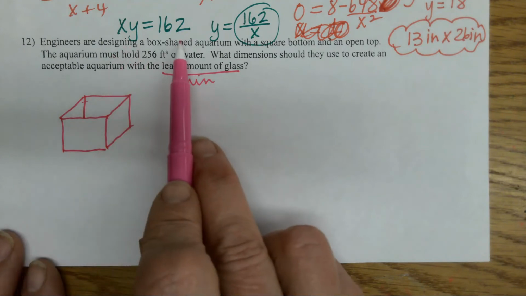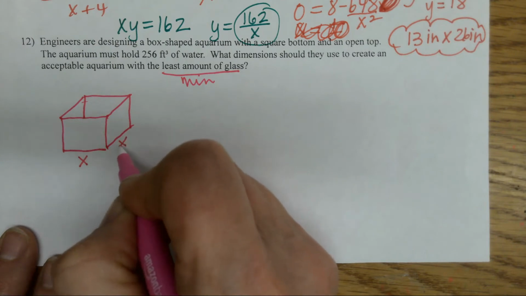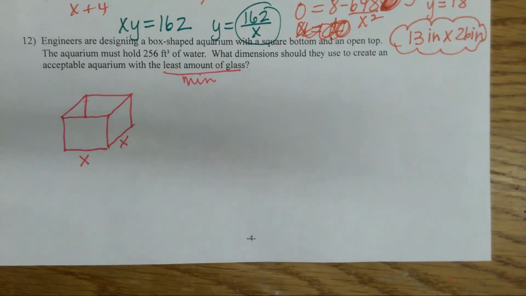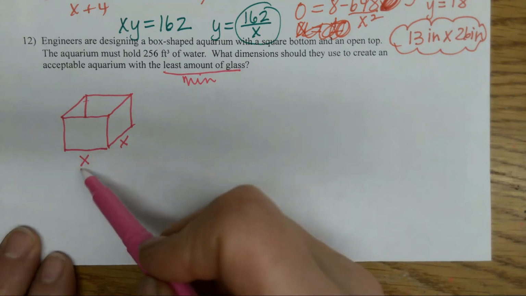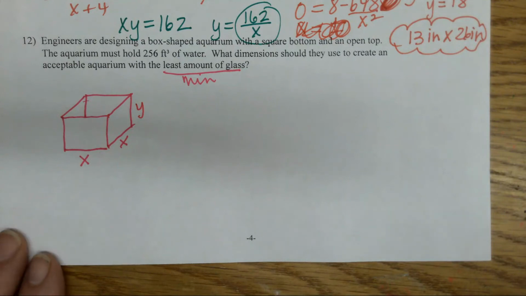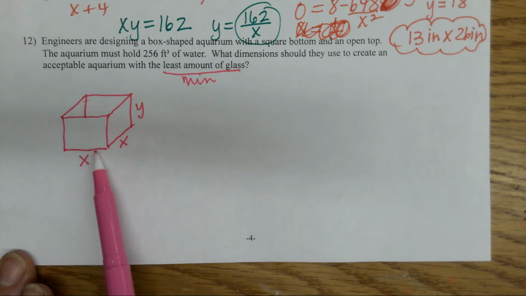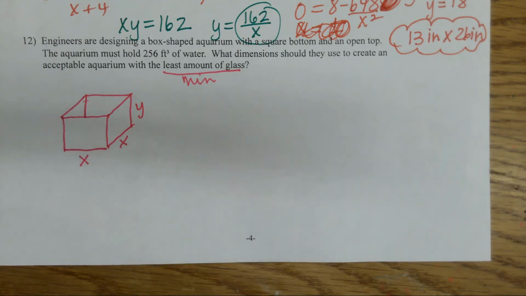It does tell me that the base is a square, so I will put the same variable on the bottom. If it's a square, I know that the dimensions are the same on the bottom, so x by x, but it doesn't say it's a cube, so the height is different. So I have x by y. And I am trying to use the least amount of glass. Now, keep in mind what we're talking about there. The glass of the aquarium goes on the outside, so I'm looking for surface area, or the combined area of all of the sides of this shape.